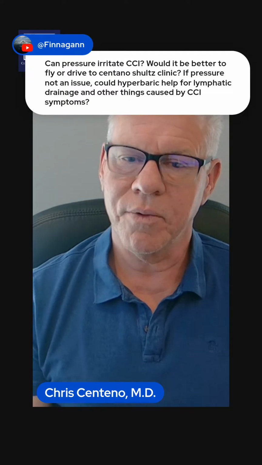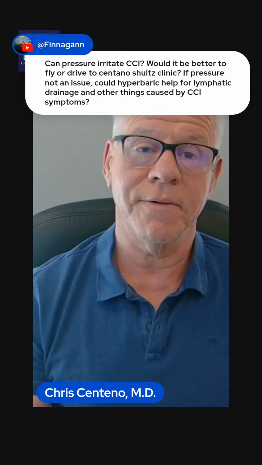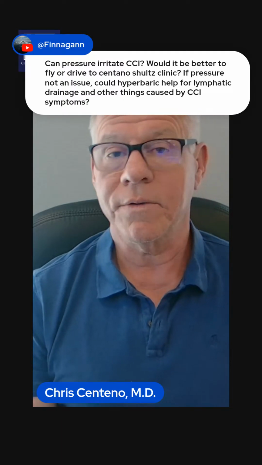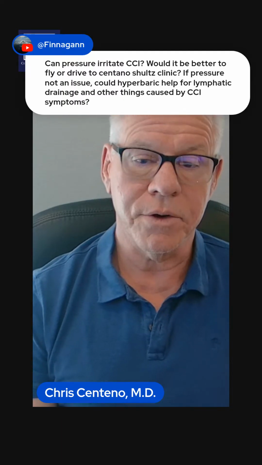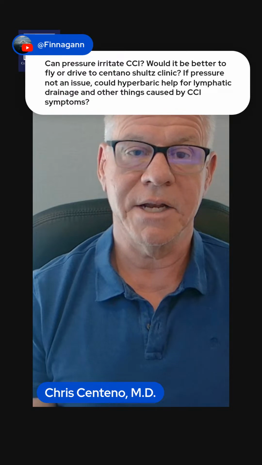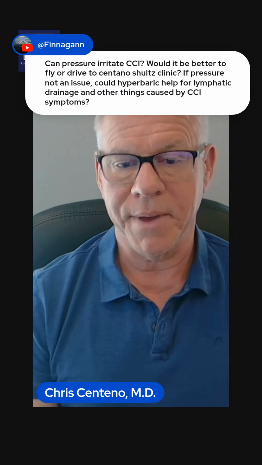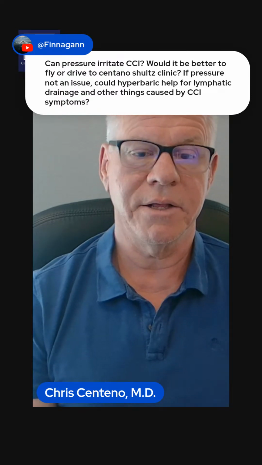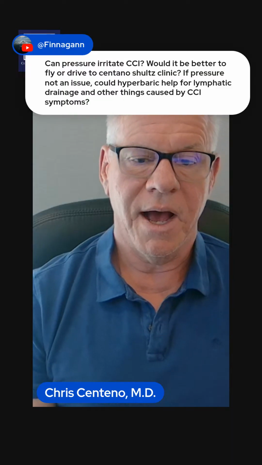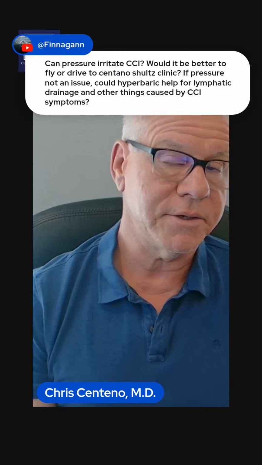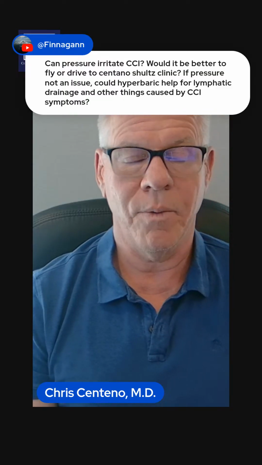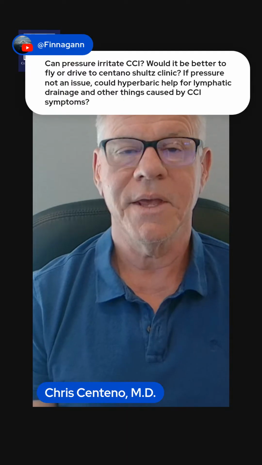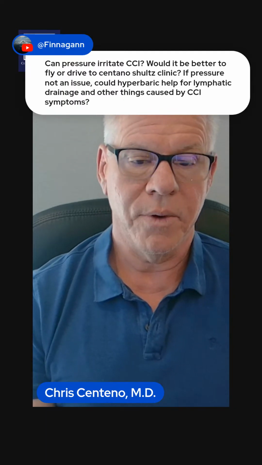Not sure what you mean by pressure. If you mean pressure fronts, cold fronts, things like that that come through, in my experience that does impact people with joint pain, and CCI can include facet joint pain. As far as flying or driving to Centeno-Schultz Clinic, a lot of that depends on how well you do with flying or driving and how far away you are.